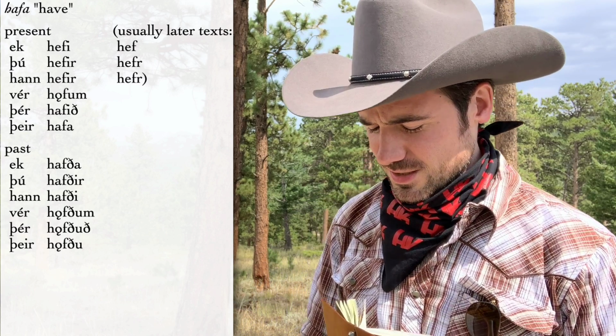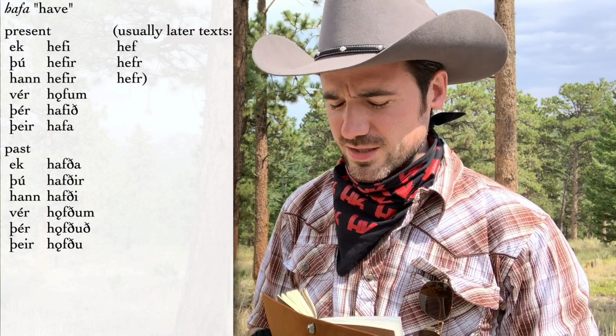Now the past tense, again, endings are basically like your I stem, so just remember that the I umlaut is turned off in the past. So you get ek hafða, þú hafðir, hann hafði, vér höfðum, þér höfðuð, and þeir höfðu. All right, it's not too terribly difficult.